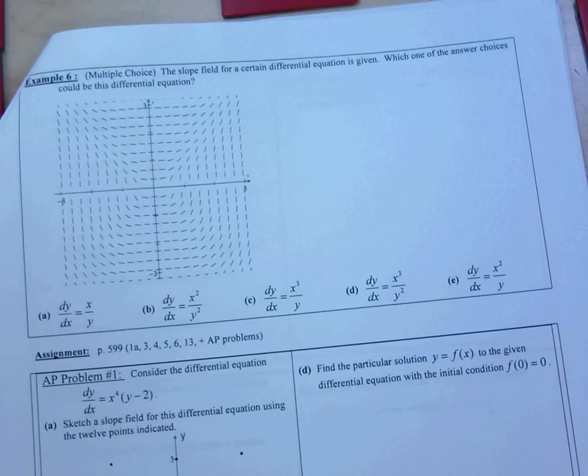You guys can see, there's some book problems and then there's some AP problems for your assignment. So if you're done with that last example, you might as well start on those extra AP problems.